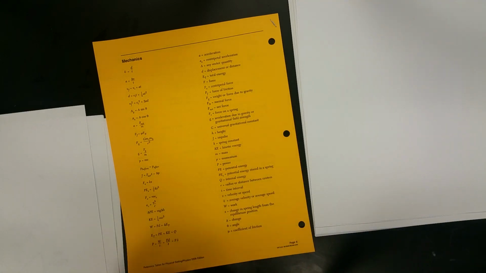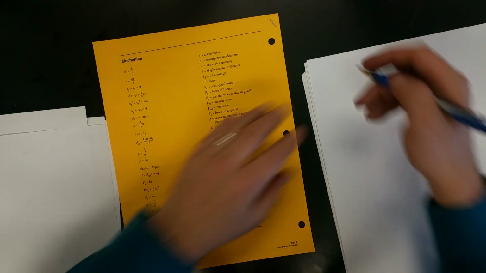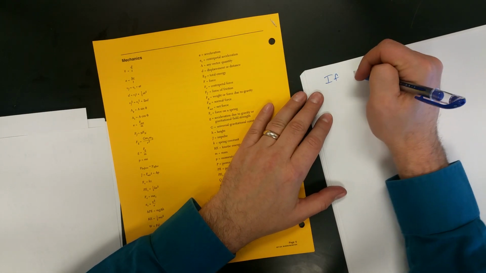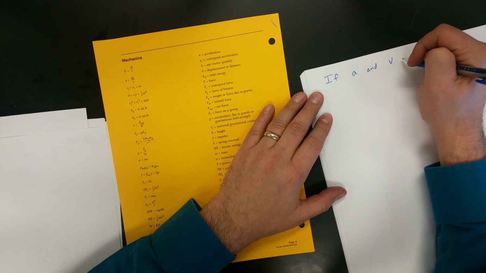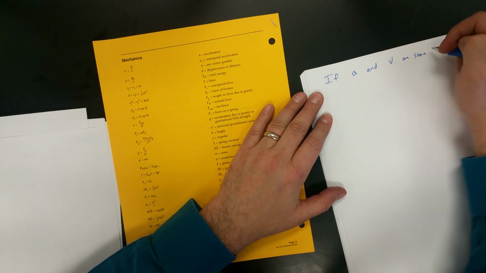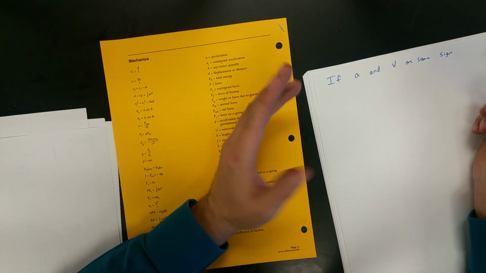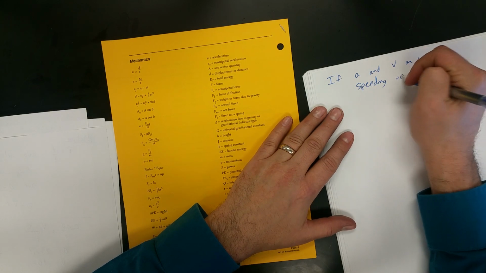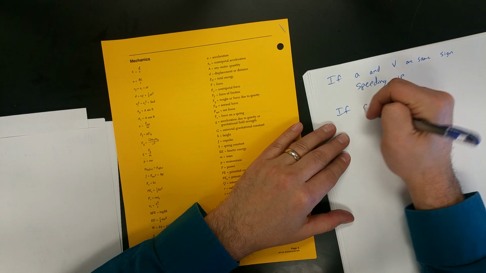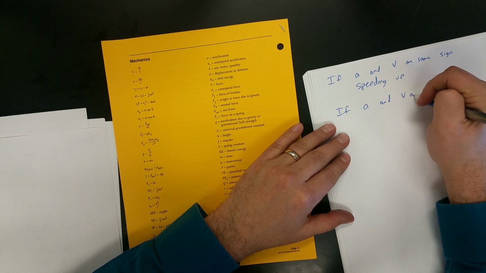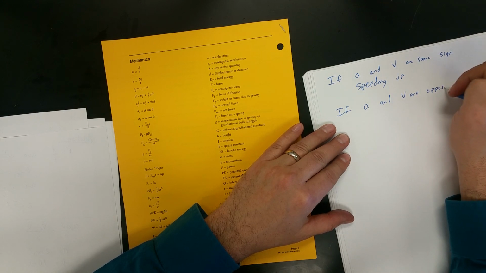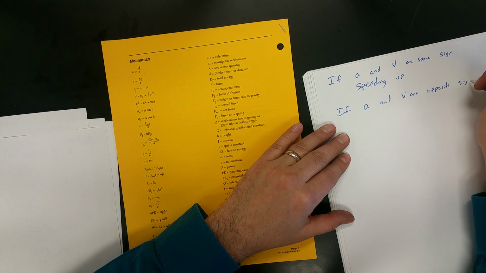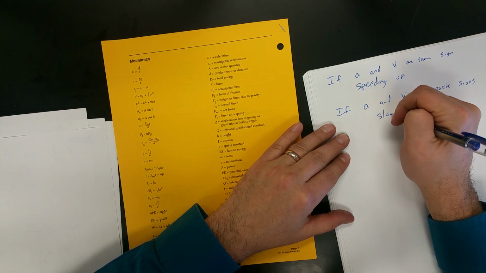We also see some things with motion, like if acceleration and velocity are the same sign, could be both positive, could be both negative, you're going to be speeding up. If you see acceleration and velocity are opposite signs, one's positive and one's negative, you're going to be slowing down.